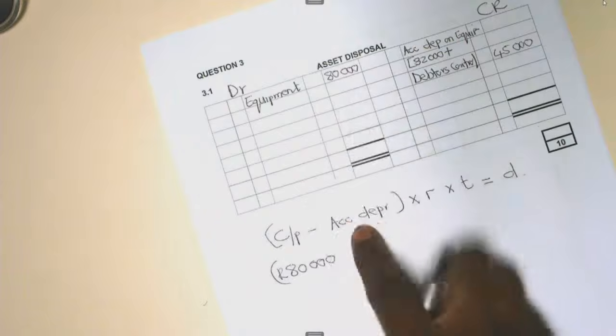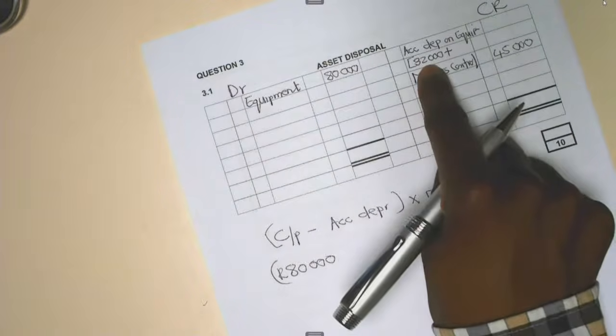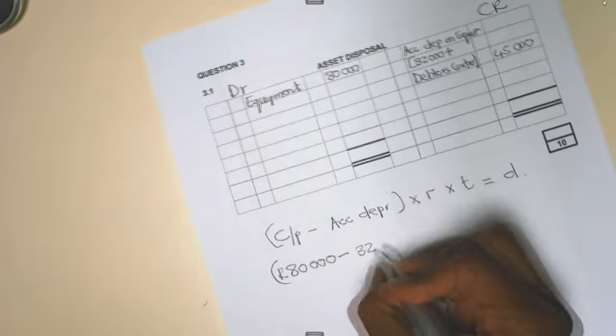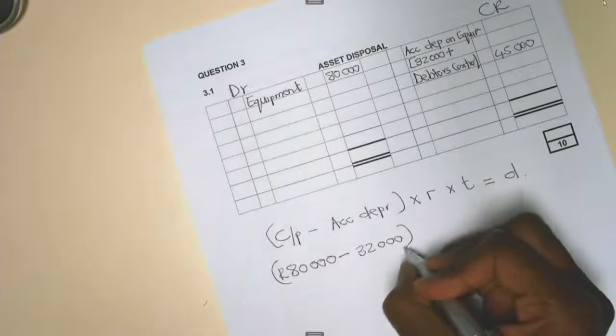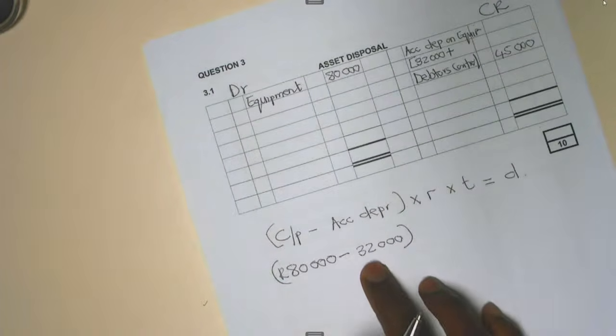Then what else do you need? Accumulated depreciation. The accumulated depreciation, you take that one which was at the beginning. So we subtracted the 32,000, right? So that difference will give you then the diminishing balance or the carrying value or the book value.